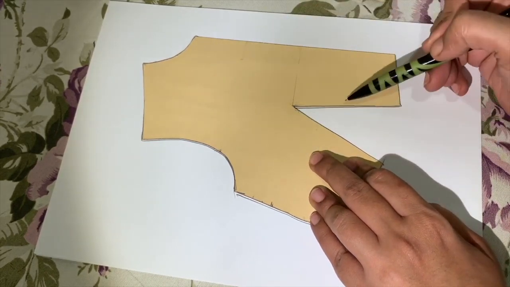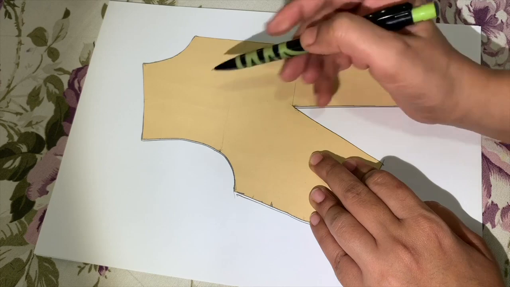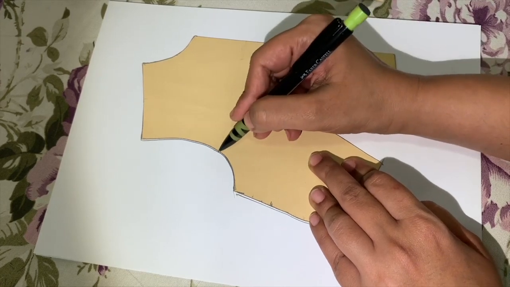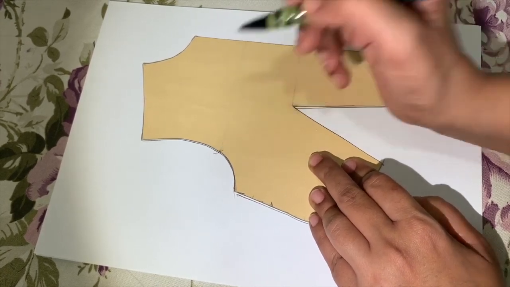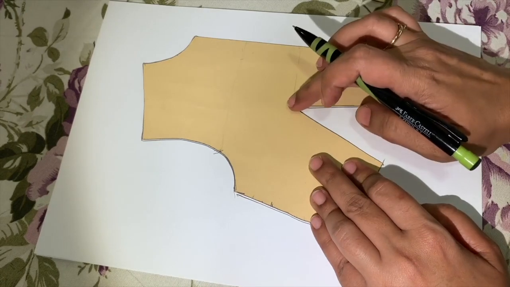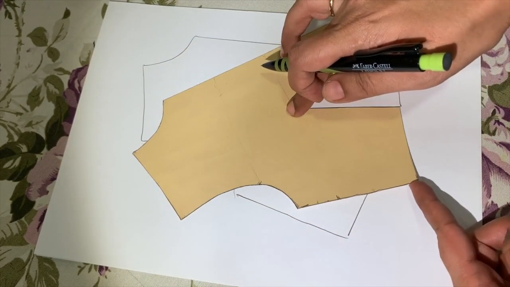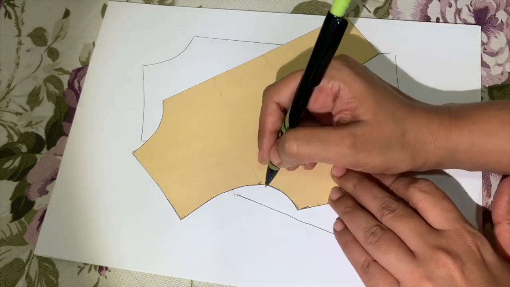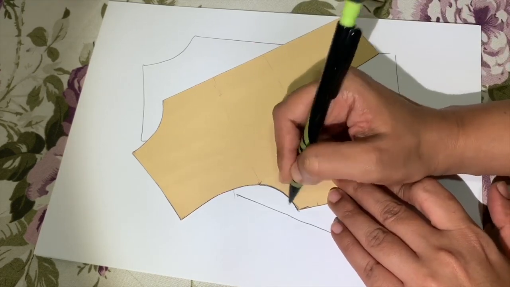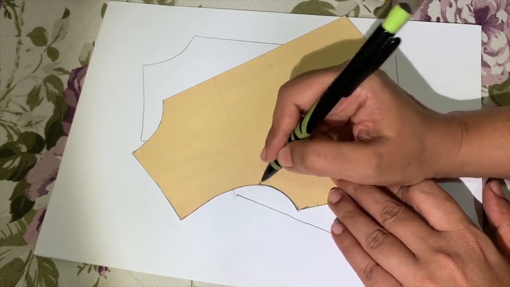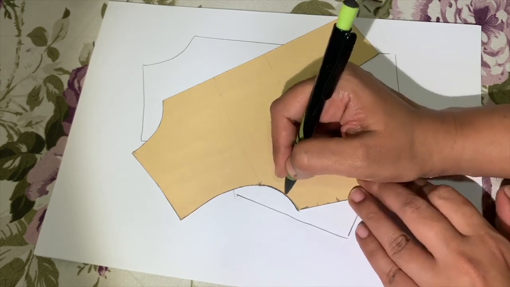In your basic block, you must be having a chest line over here. You could mark it over there. So draw a line to mark your point. Hold from the center, close the dart completely. Draw the remaining. Wherever you mark the point, from that point you start drawing your pattern.